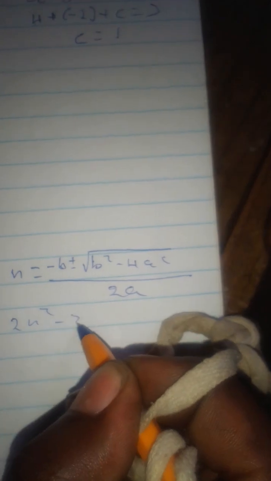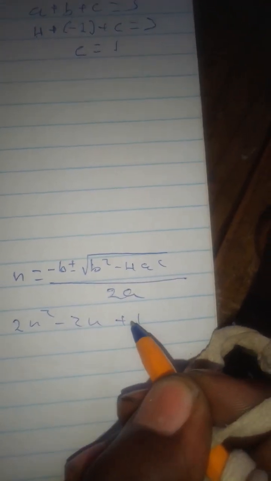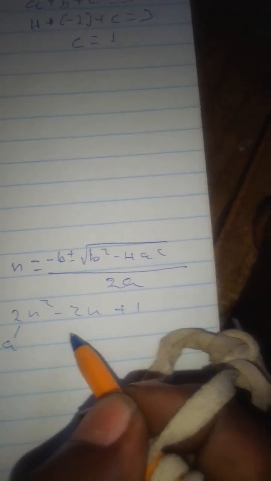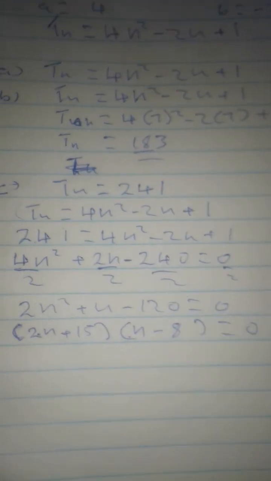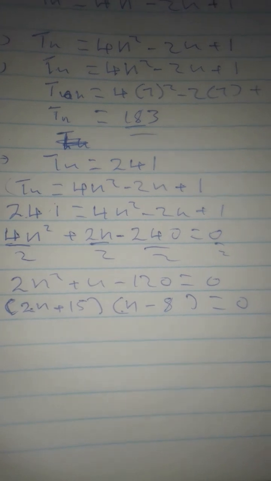Let me make a small example. Then we have 2n squared minus 2n plus 1, which means A is this one, this one is B, and this one is C. Then we use this formula to calculate if you can't factor what is common, to find the correct answer also.